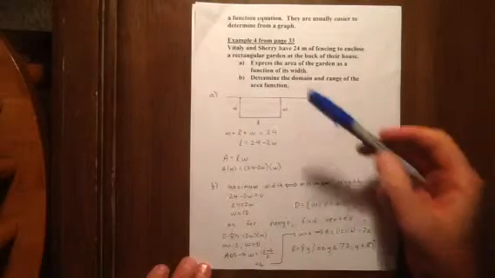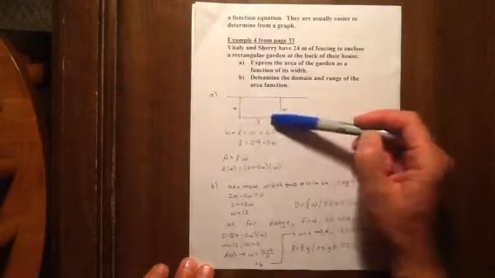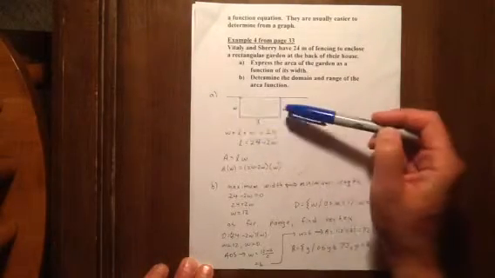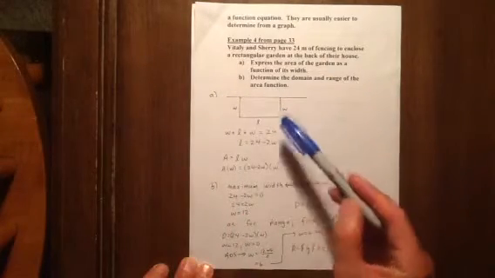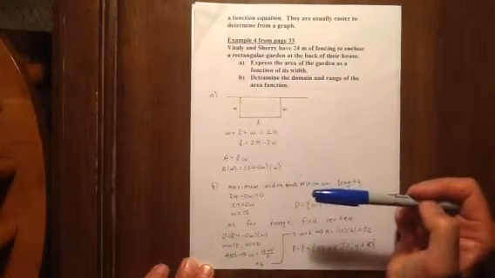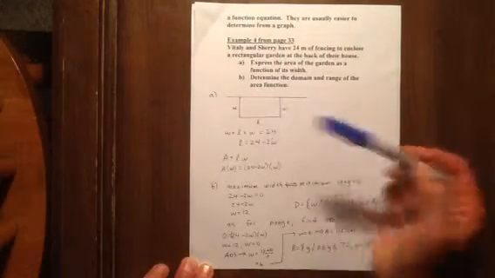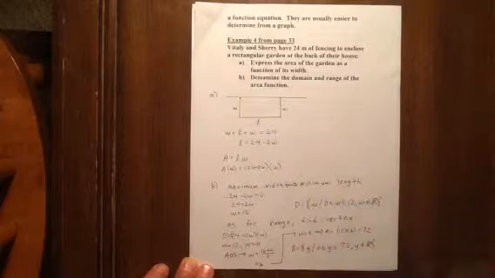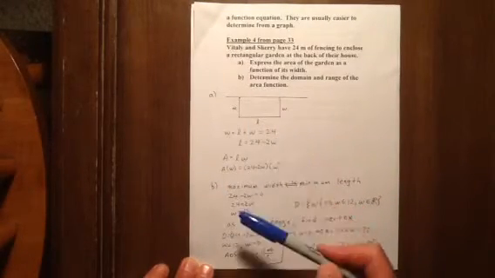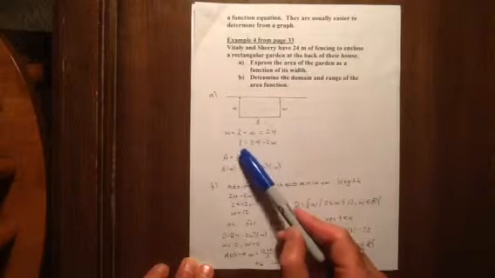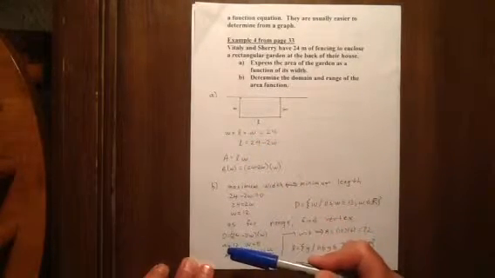We can say that the garden itself looks like this. Here's our width, and here's our width, and here's our length. We don't need to use any fencing along the back because it's up against the house. So we know that these three sides added together will equal 24. So W plus L plus W will equal 24. Isolating for L, we see that L is 24 minus 2W.